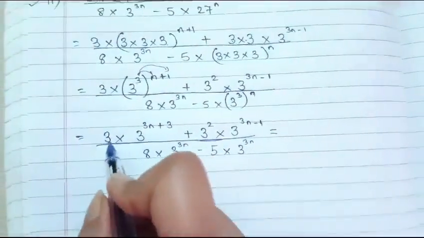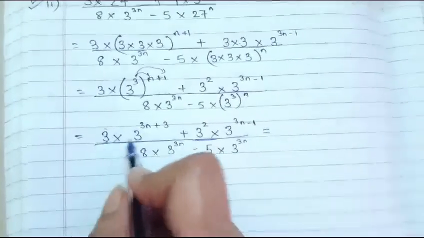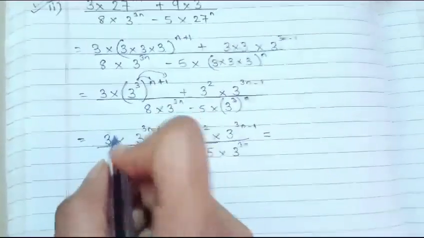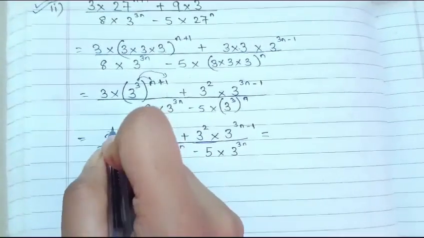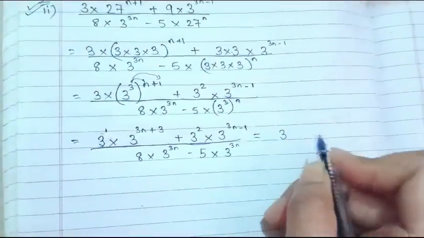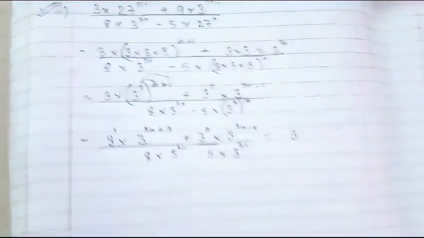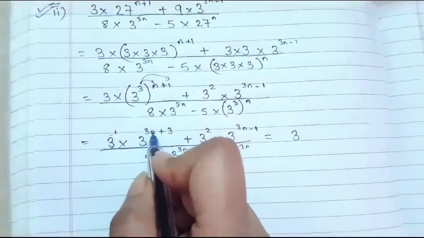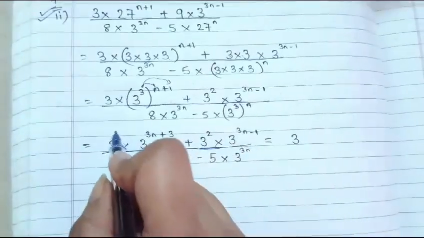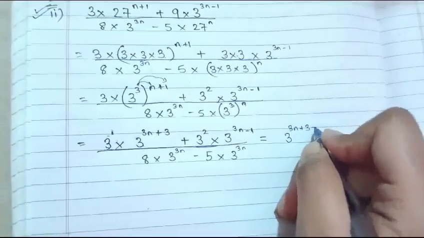Now what are we going to do after that? Now after that, what we can do is 3 into 3. If the bases are same, what do you do? You add the power, right? If there is no power written, that means it is 1. So 3 into 3, if you are going to solve, then if the bases are same, you add the powers. Okay. So what is the power of here? 3n plus 3 and this plus 1. So you have 3n plus 3 plus 1.